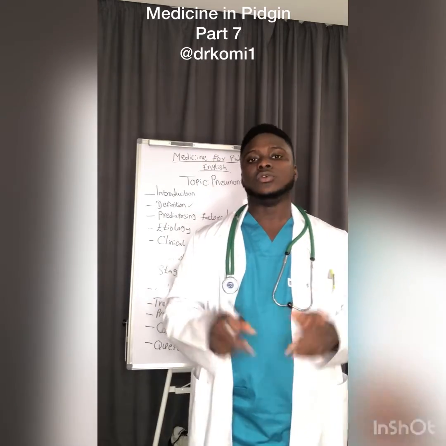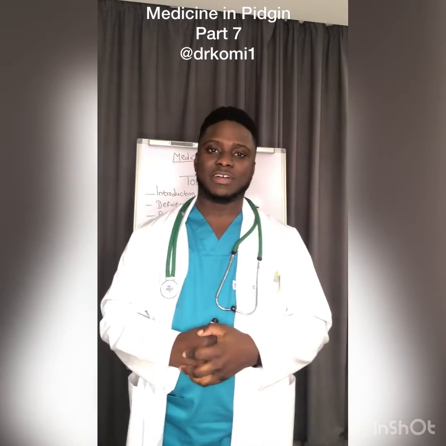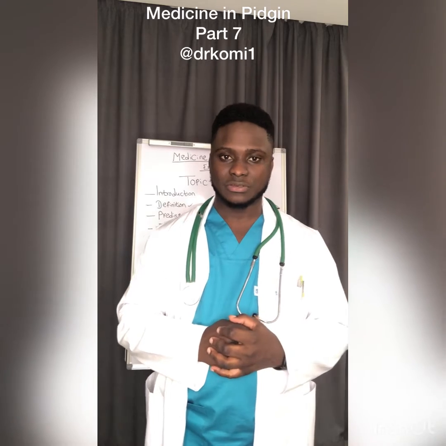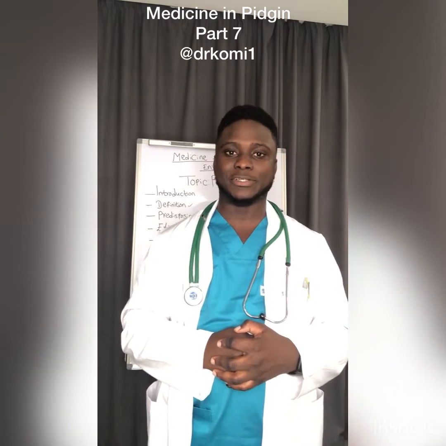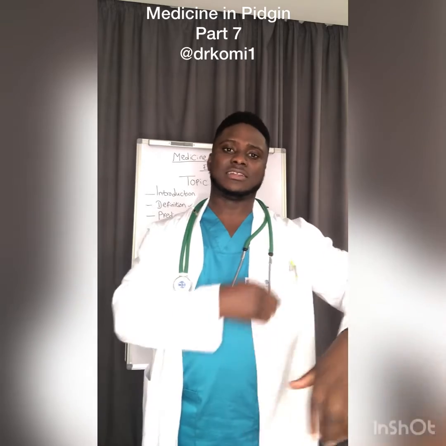Okay, so the next, and how you can check fever is very easy, it is to use a thermometer. There are various types of thermometer. Because of COVID-19, these ones are very common: the ones that use infrared, and also the ones you put in the armpit. If you are using those thermometers, you can easily get the temperature.